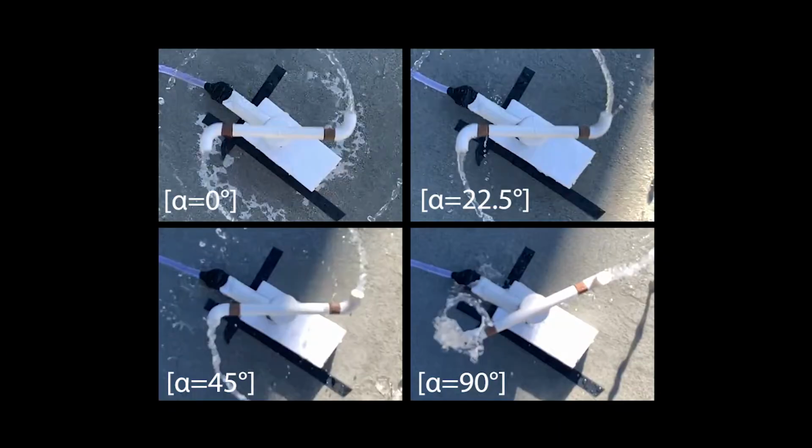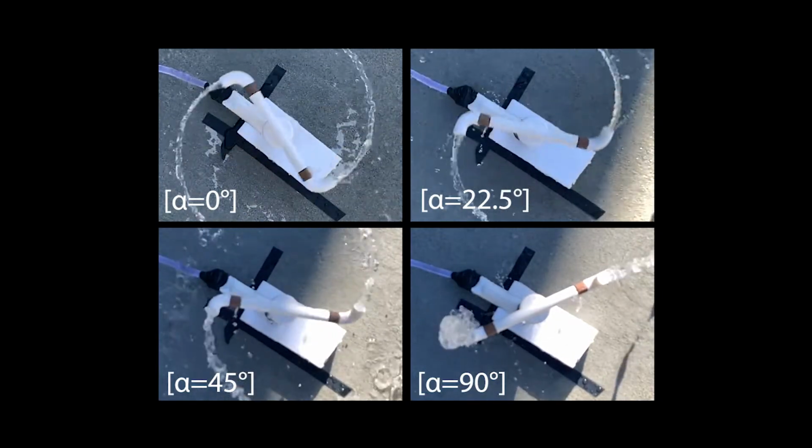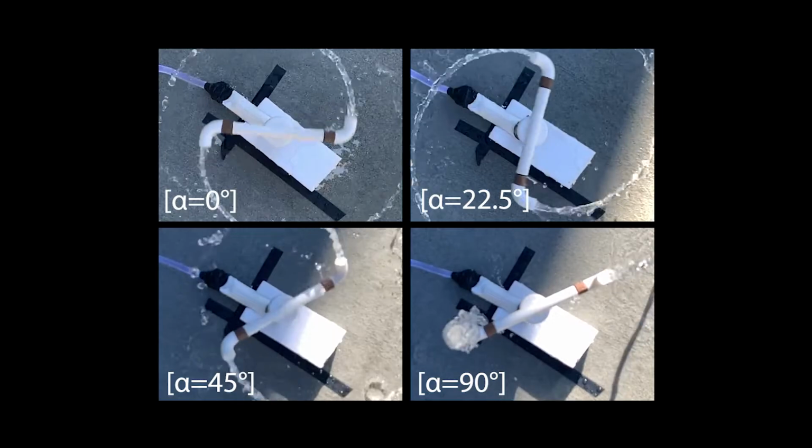To see how the speeds vary visually, we can play the recordings of the rotation for each angle simultaneously. Do you notice how they're out of phase? Allow me to play it again, but at a slower speed.